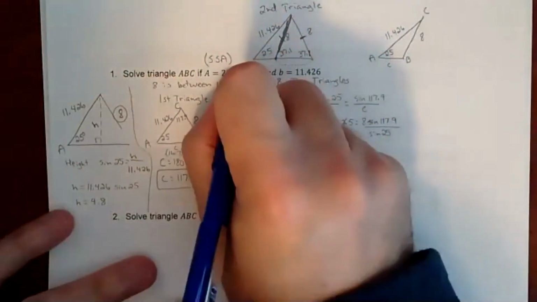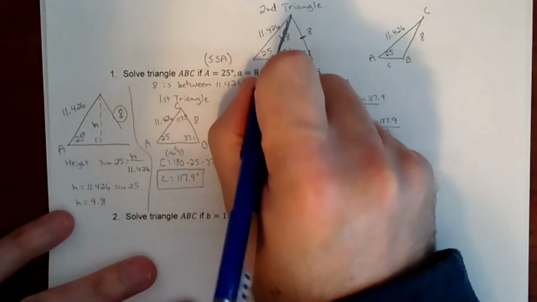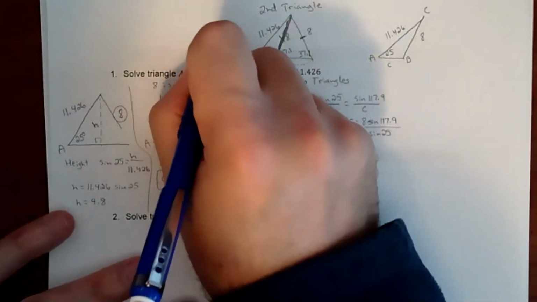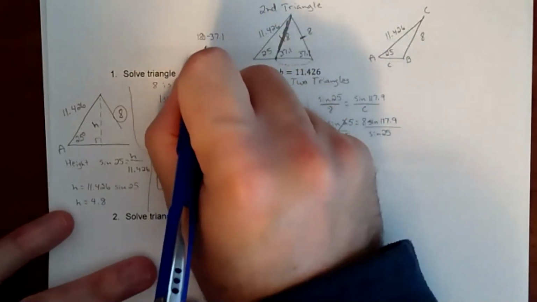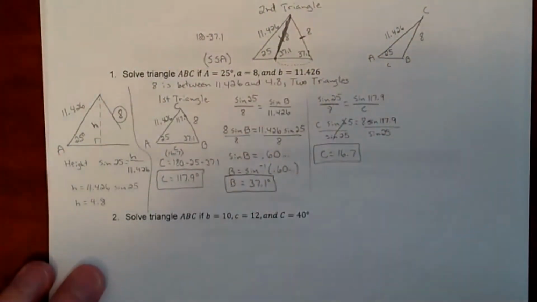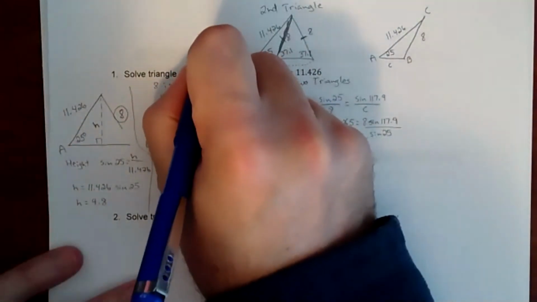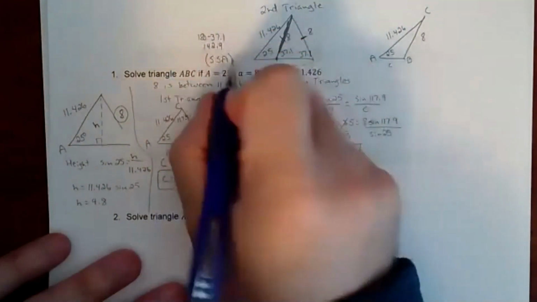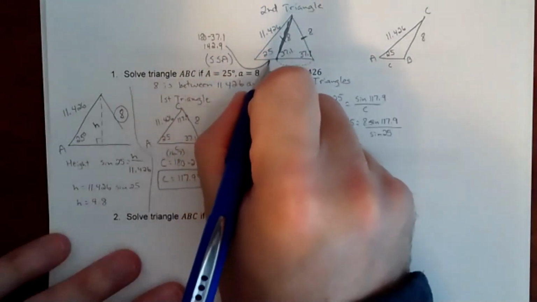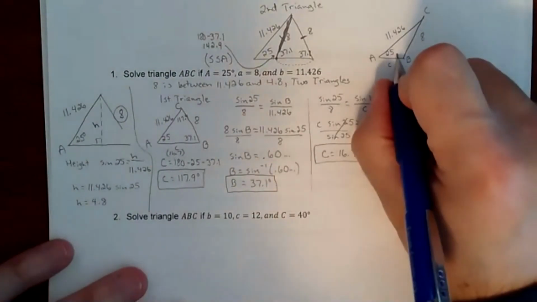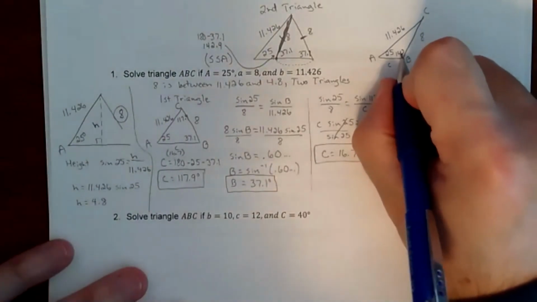So this angle right here is 180 minus the 37.1, which is 142.9. And that is this obtuse angle right there, which is this angle right here, 142.9.